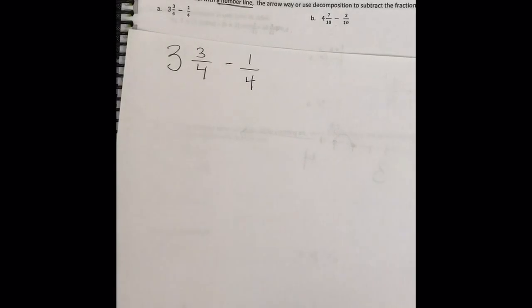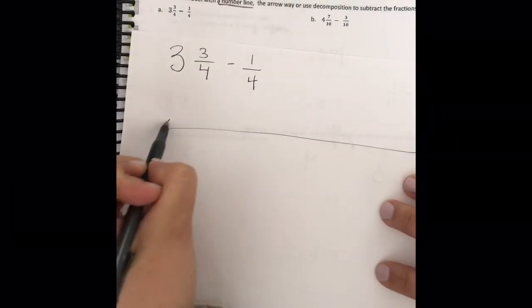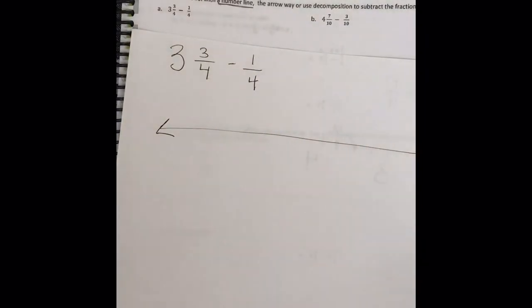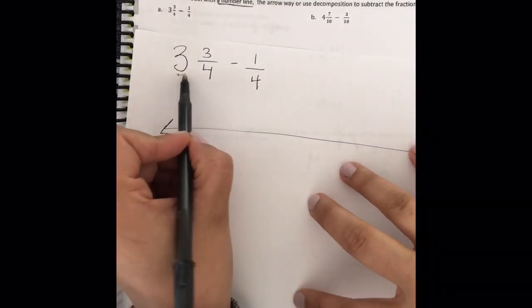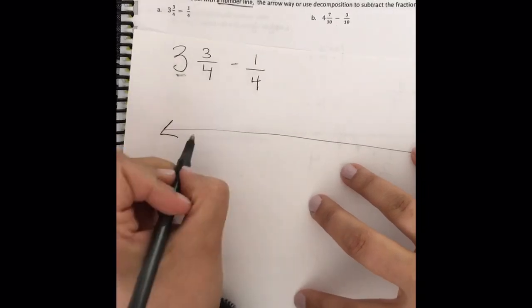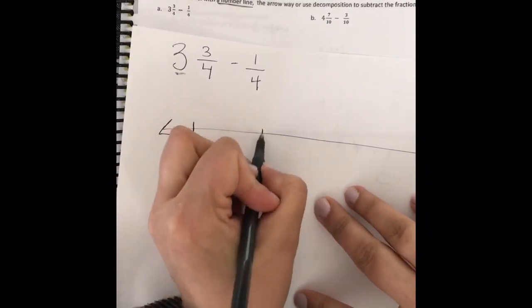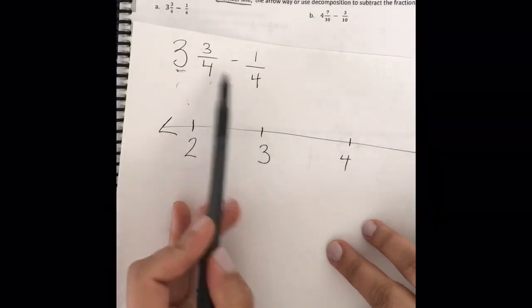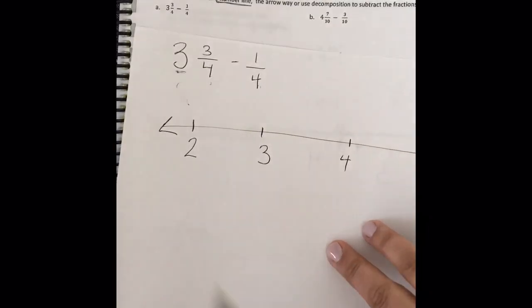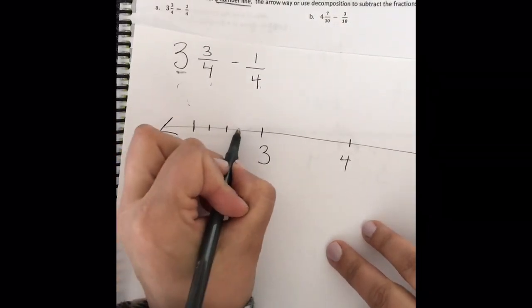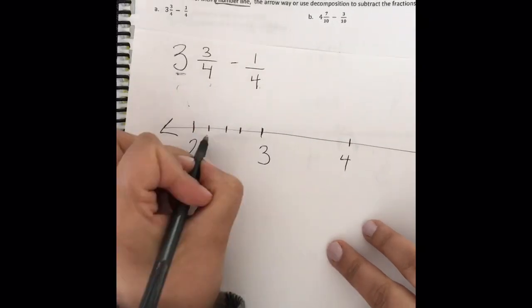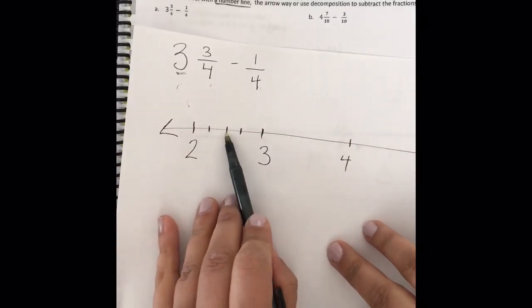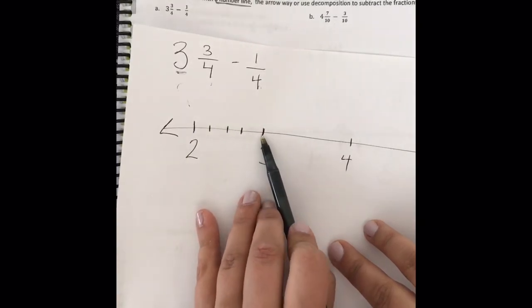So the very first step is we need to create our number line. Now, we know that a number line would start at 0, 1, 2, and so forth. If you notice, when I do my number line, I'm going to start at the number 1 below 3, because this is my 3 and 3/4. So I'm going to go 2, 3, and then I'm going to go to 4. Oh, I didn't space that out very well. I'm dealing with fourths, so that means my whole numbers, I'm going to break them up into fourths. 1, 2, 3, and this would be 4 fourths. So this would be 2 and 1/4, 2 and 2/4, 2 and 3/4, and 2 and 4/4.